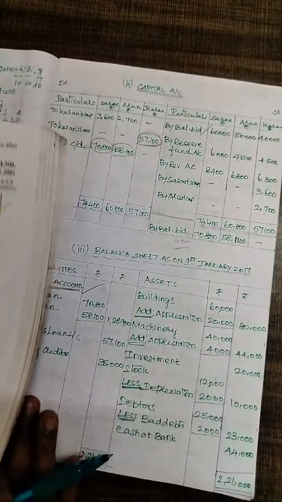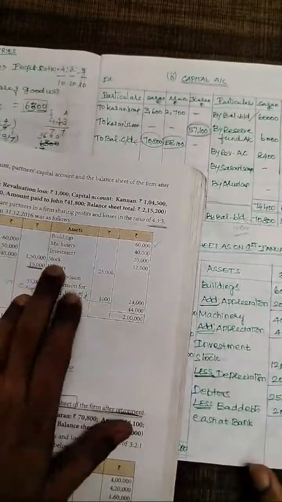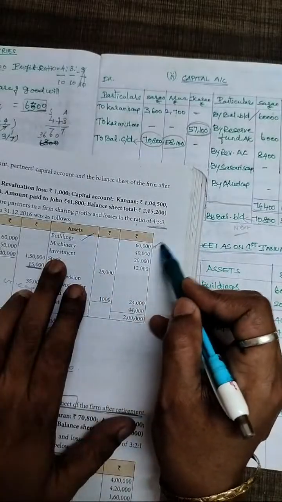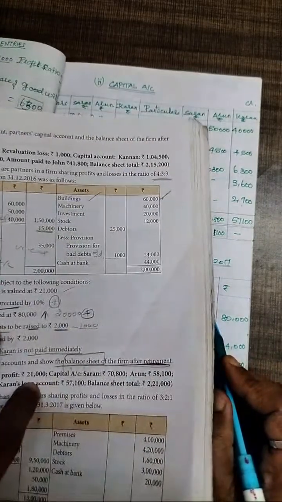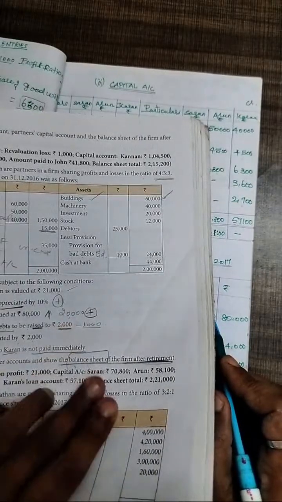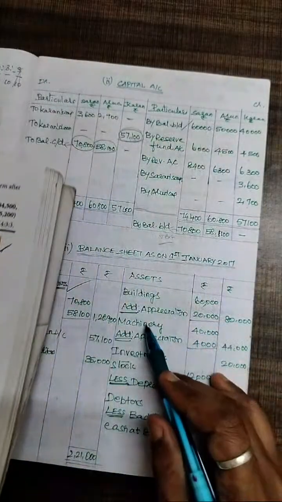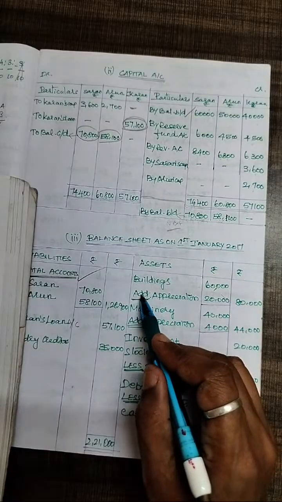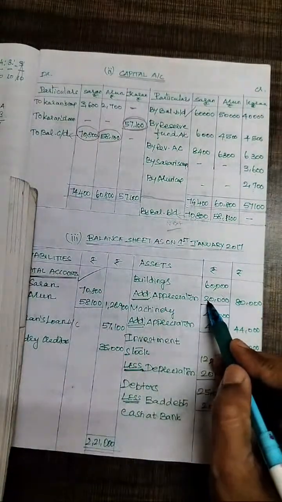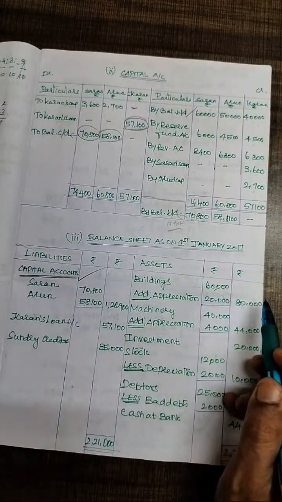Okay, so we have to take from the question. Listen, the buildings value given in the question is 60,000 rupees, so we enter 60,000 rupees. We have an adjustment for the buildings value: buildings value raised by 20,000 rupees. It is to be added on the asset side of the balance sheet. Building value raised means appreciated, so we have to add 20,000 rupees to 60,000, and you will get 80,000 rupees.